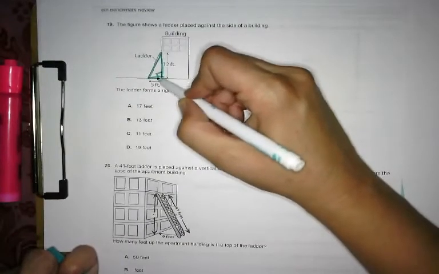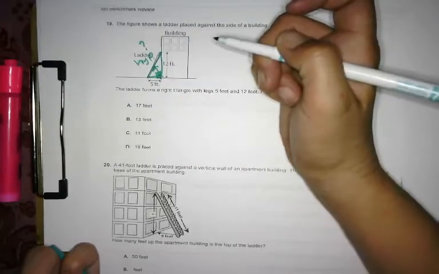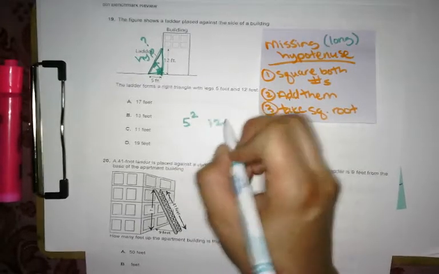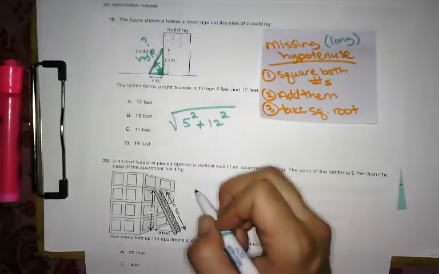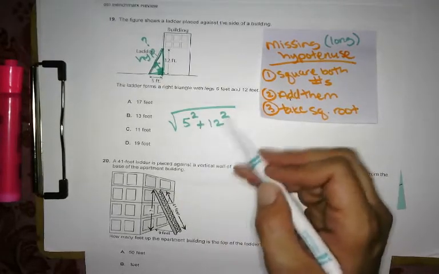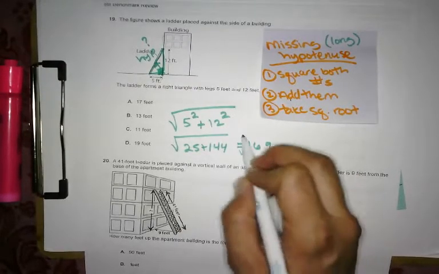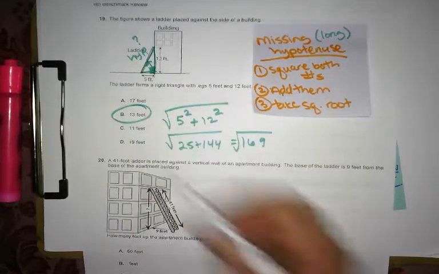Okay, still talking about ladders and things. If you look at this problem, here's my triangle this time, right? So my right angle's here. So this time, if I'm looking across, I am missing the hypotenuse. This is the side I don't know. So this time I'm doing a missing hypotenuse, the longest side. So since I'm trying to find the longest side, this is where I add them. So I'm going to square both numbers, add, and then take the square root. So this is 25 plus 144, which is the square root of 169, which equals 13.